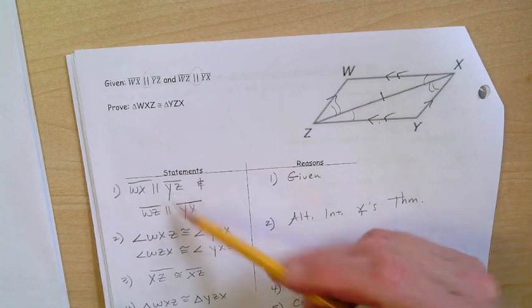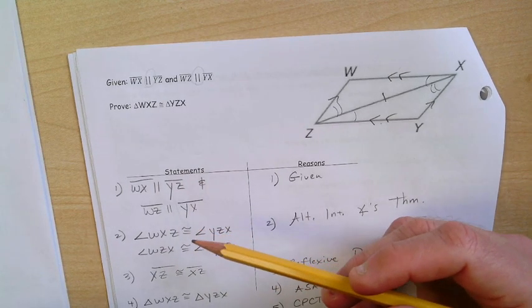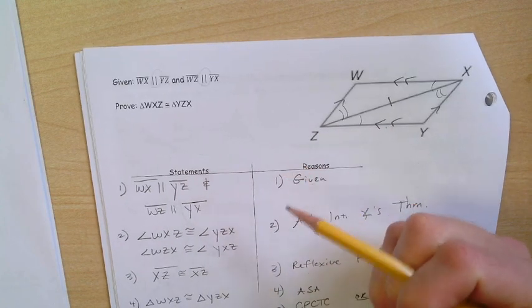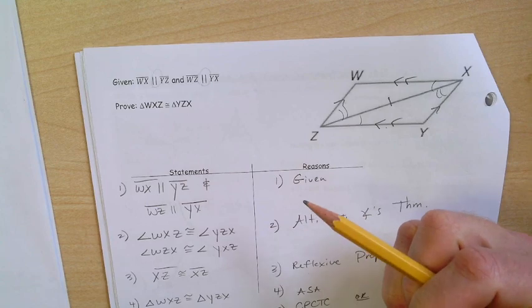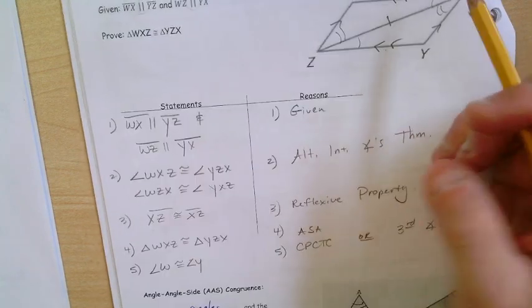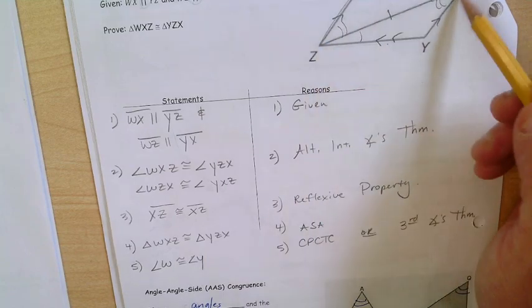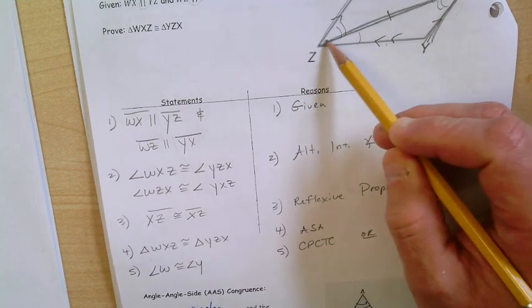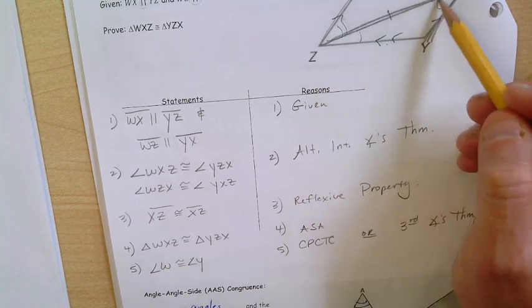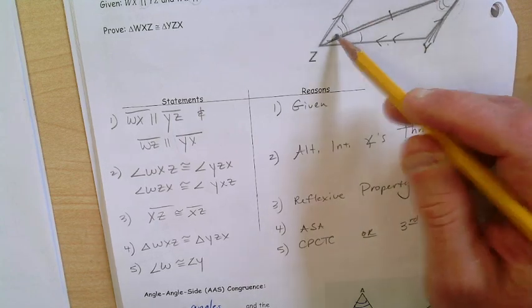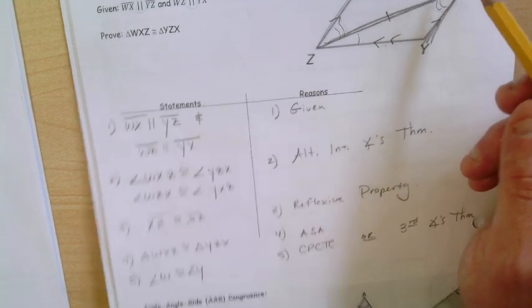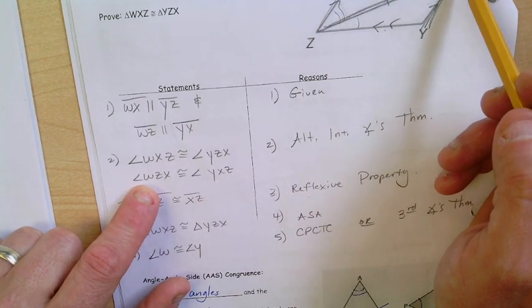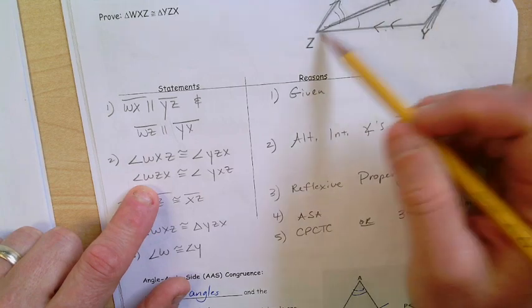When we know we have parallel lines, we need to be thinking about those 3 rules that I put up on the board at the beginning of the week. If lines are parallel, then alternate interior angles are congruent, corresponding angles are congruent, and consecutive interior angles are supplementary. So if this line right here is parallel to this line right here, and this is my transversal, the line in between those two, it means that this angle and this angle here have to be congruent. Those are the angles influenced by the parallel lines. So for step number 2, I put down that angle WZX is congruent to angle YXZ, okay?